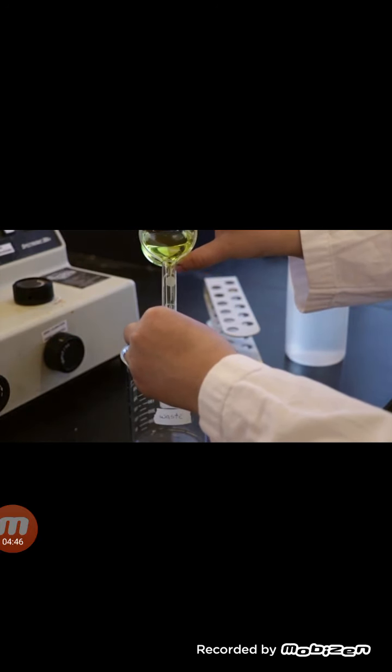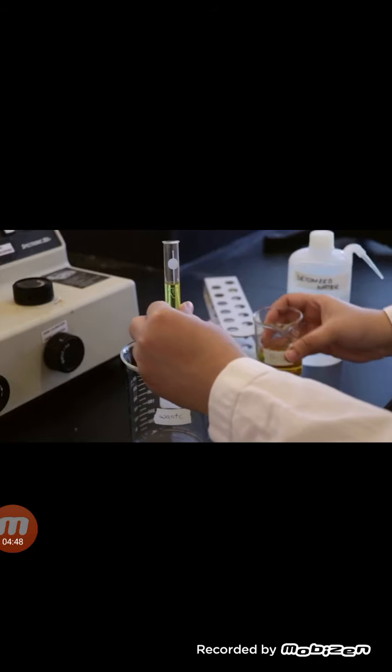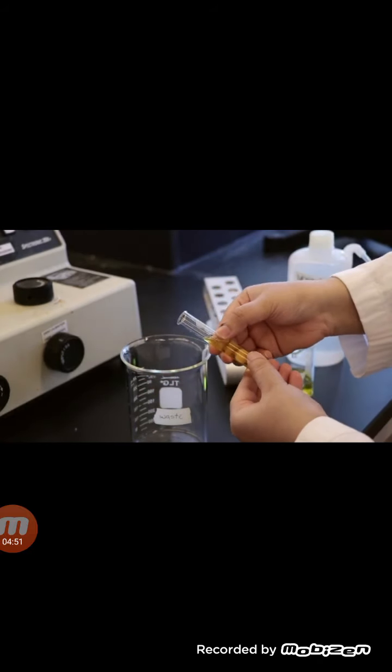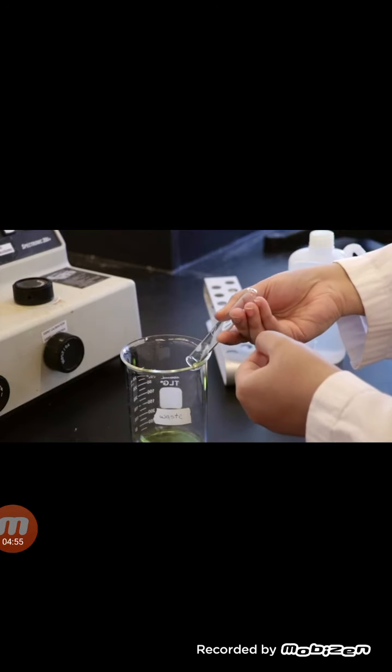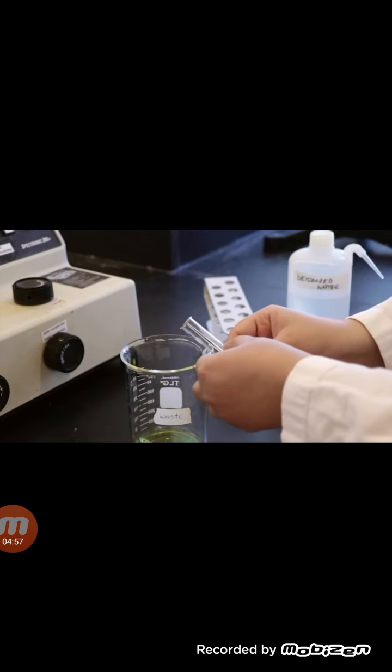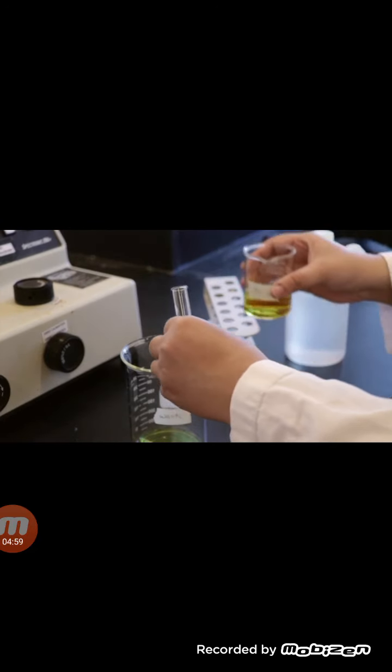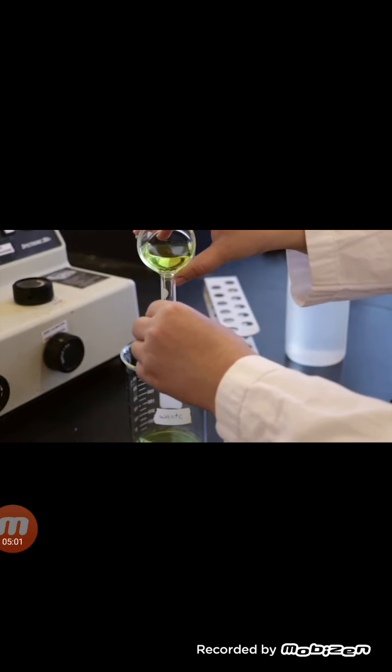You will use one cuvette for all readings to ensure consistency in path length. Rinse the cuvette 3 times with distilled water and 3 times with the next solution to be measured before each reading. Ensure that you're rinsing all sides of the cuvette as shown here.